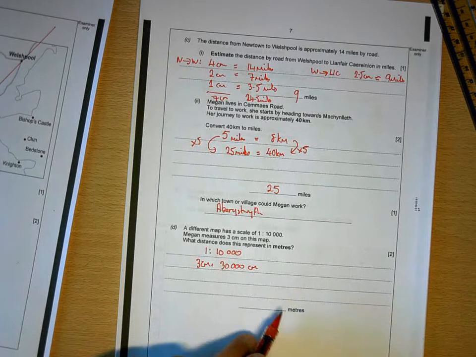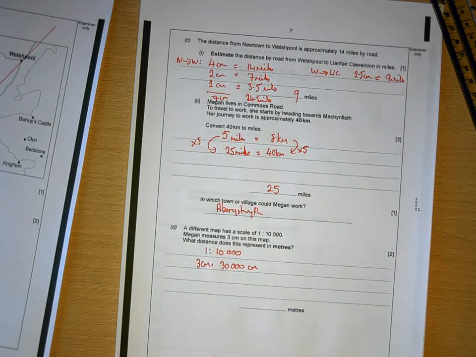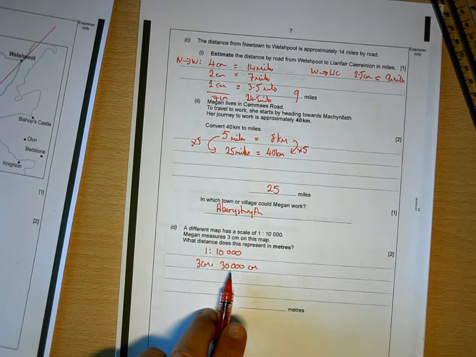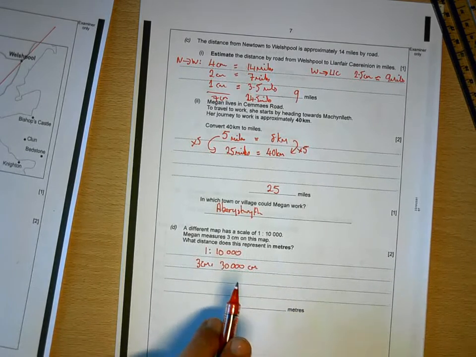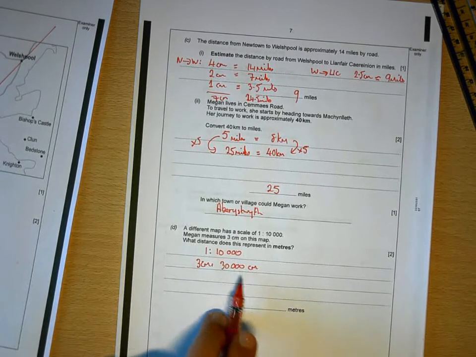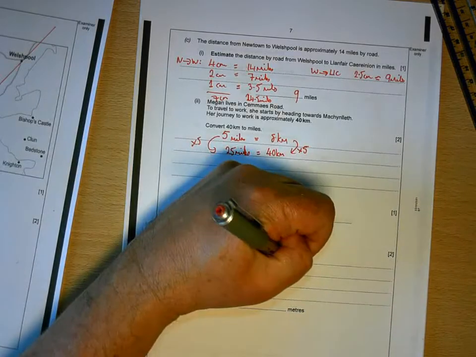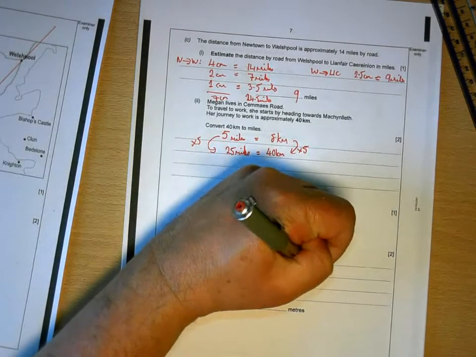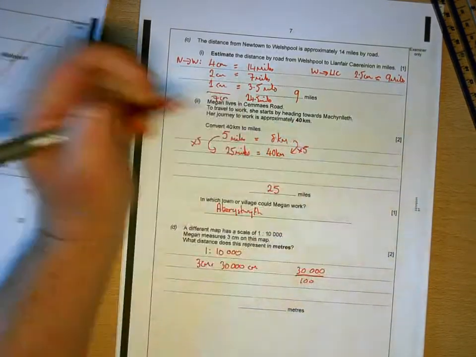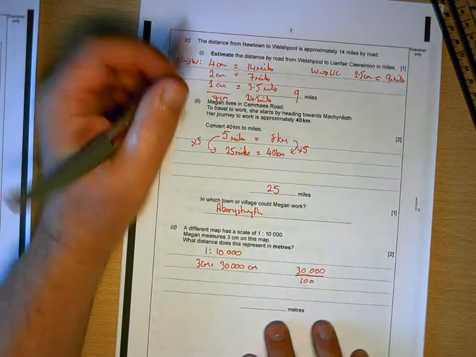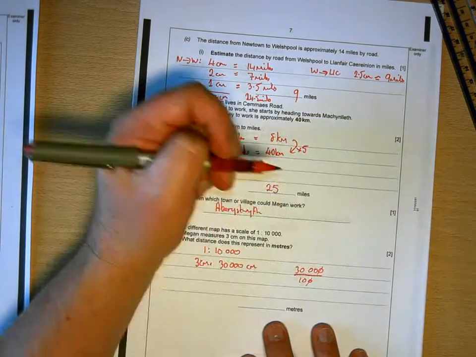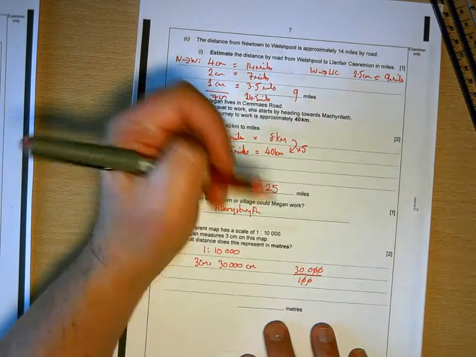What we then have to do is to turn centimetres into meters. So you need to know that there are 100 centimetres in a meter. So to turn that into meters, we have to divide it by 100. The easiest way when dividing by hundreds and thousands, where we've got the zeros, is you can divide for every zero on the bottom.